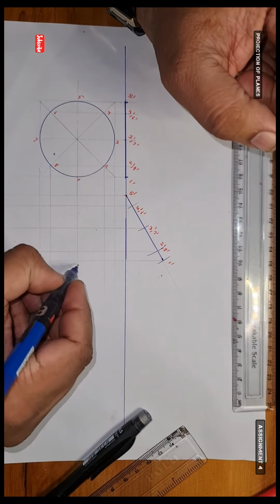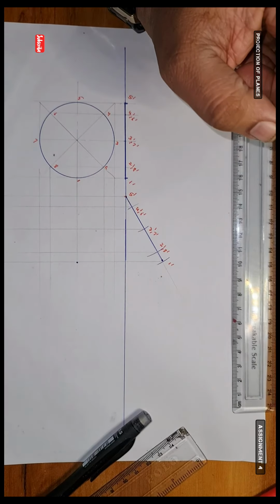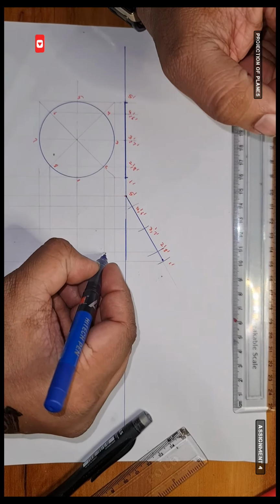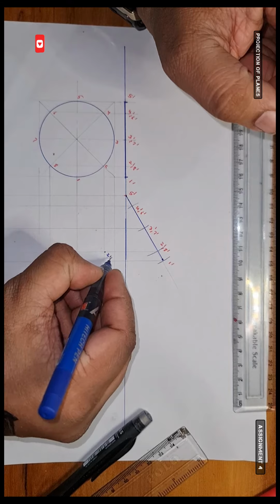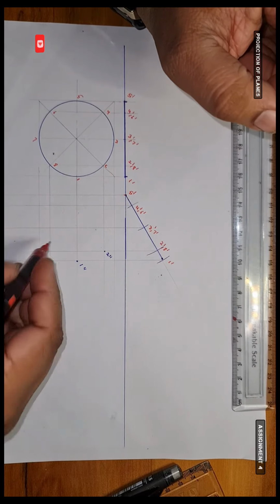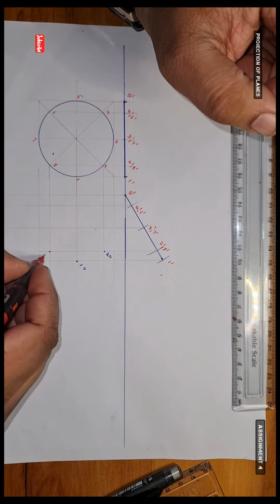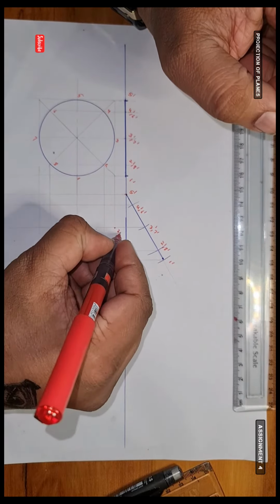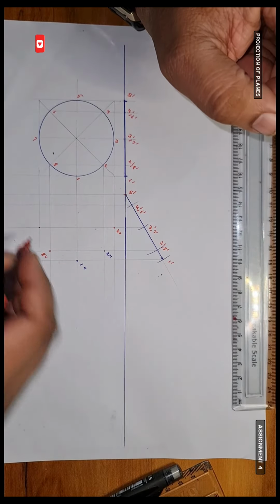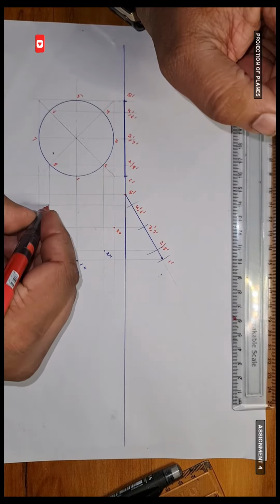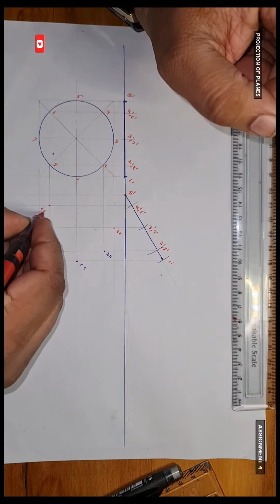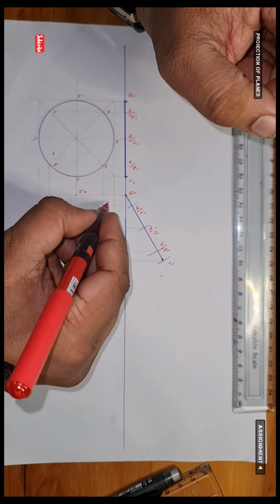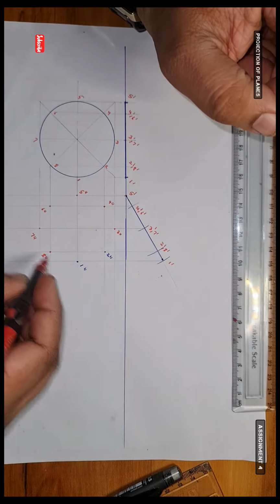In that case, this would be your 1 double dash, this would be your 2 double dash, this would be your 8 double dash, this is 3 double dash, this is 7 double dash, this is 6 double dash, this is 5 double dash, and this is 4 double dash.